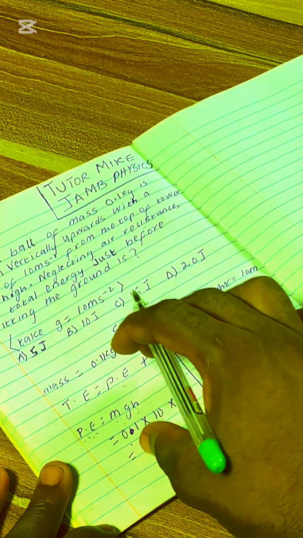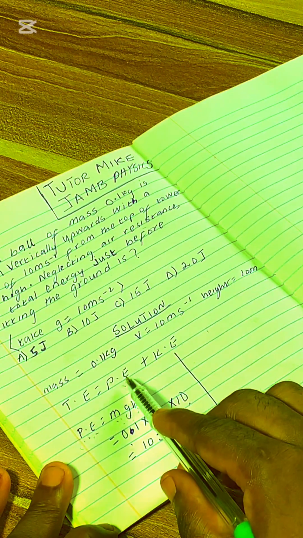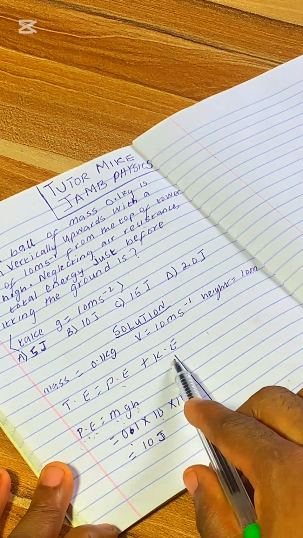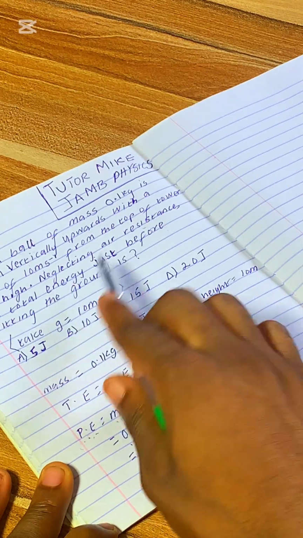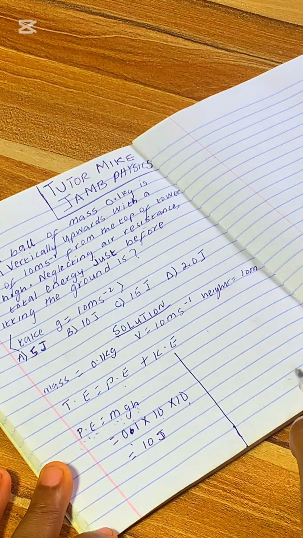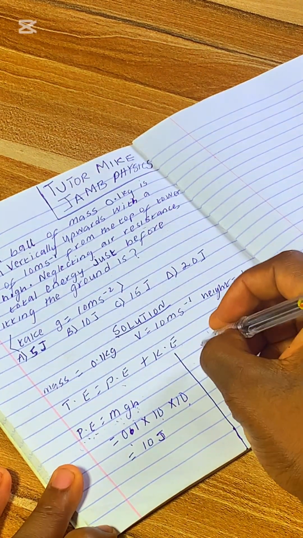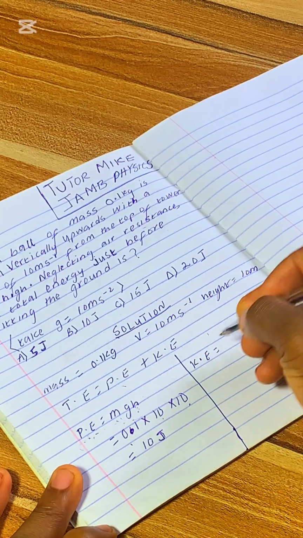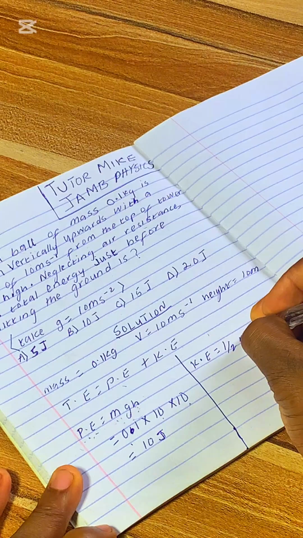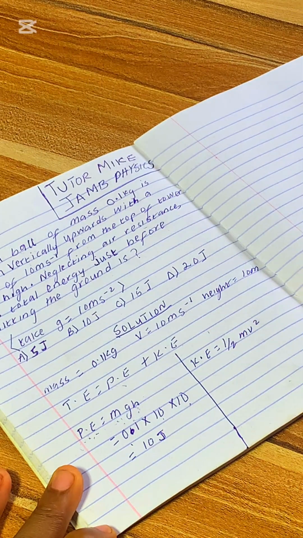Since we've calculated the potential energy, we have to calculate the kinetic energy and add them together to get the total energy. That is what the question is looking for. So now let's calculate the kinetic energy. The formula for calculating kinetic energy is half mv squared.